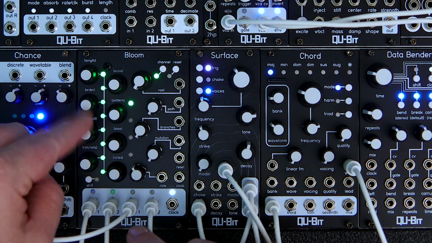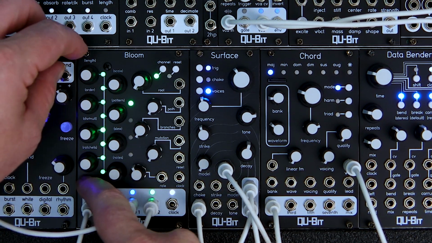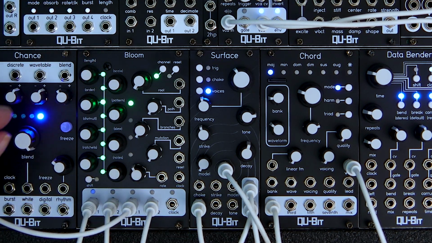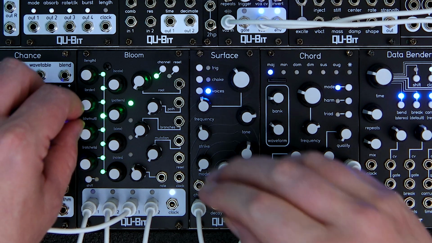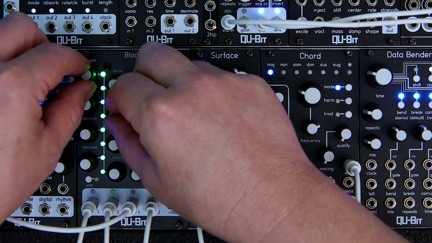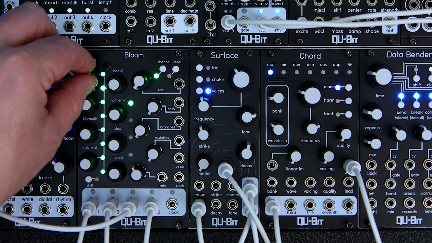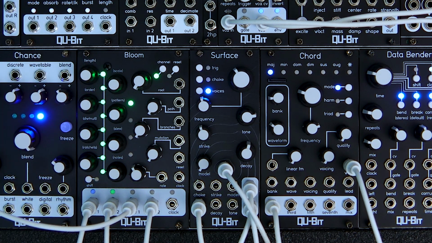And let's keep this one on 8. Or actually, no, you know what? Let's do length. Let's go length to 4. Let's hear that with chord.